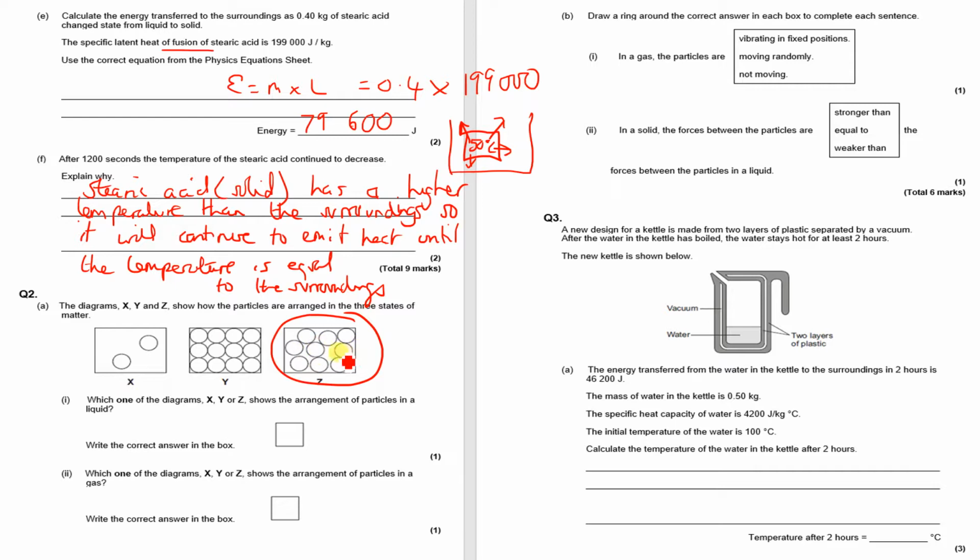Now remember, when you're drawing a liquid, the particles have to be touching, but they have to be random. Solids are touching, but in a lattice formation, remember, and gases are far apart. So the answer there is Z.